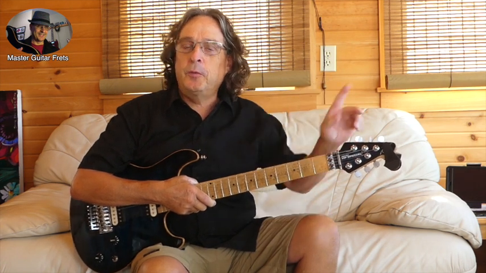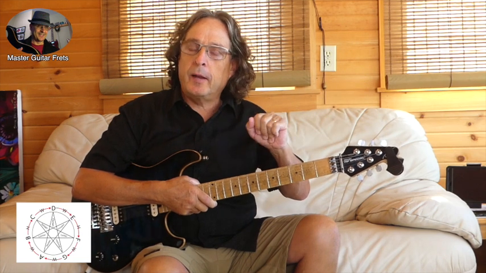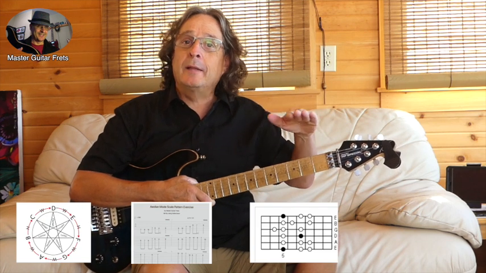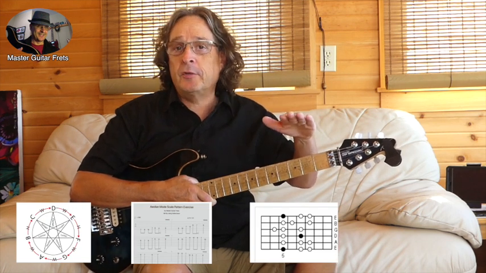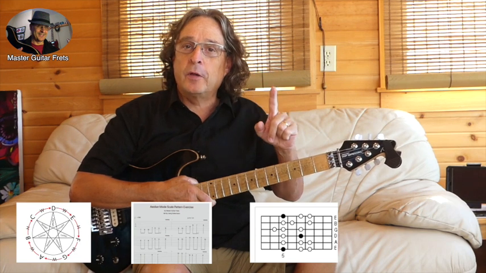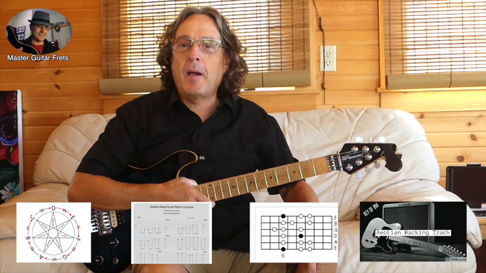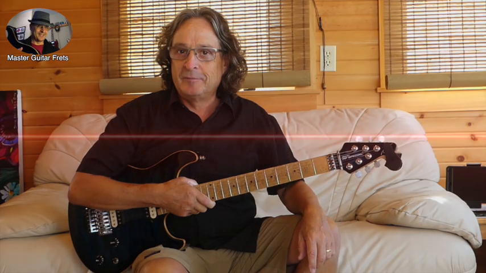I have for you a modes wheel that I'm quickly going to explain, as well as the Aeolian scale pattern all tapped out. The Aeolian scale chart, all 5 positions. However, we're only going to focus on the first position for today. And a link to the backing track in B minor is there as well.